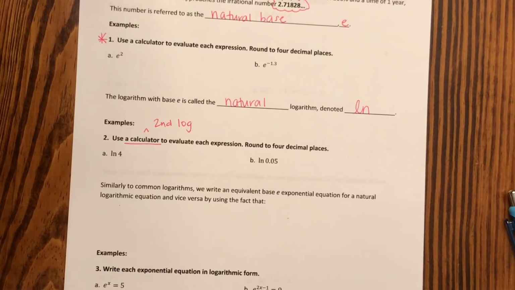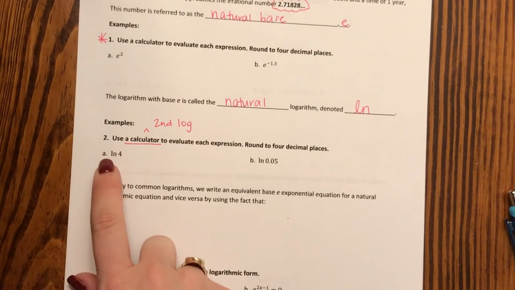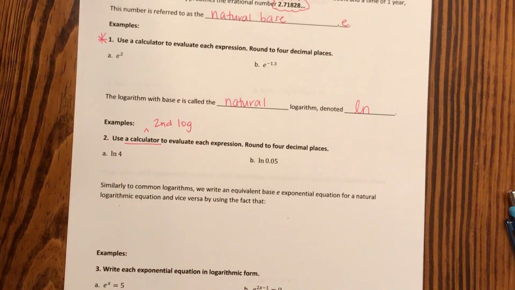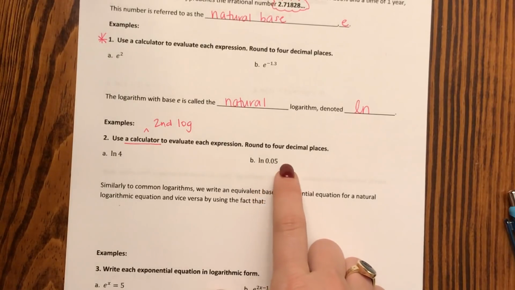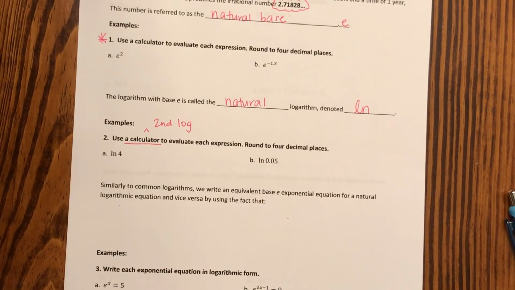So go ahead and find the natural log of 4 by pressing second log and then 4, enter. And then go ahead and find the natural log of 0.05 by pressing second log and then 0.05, enter.